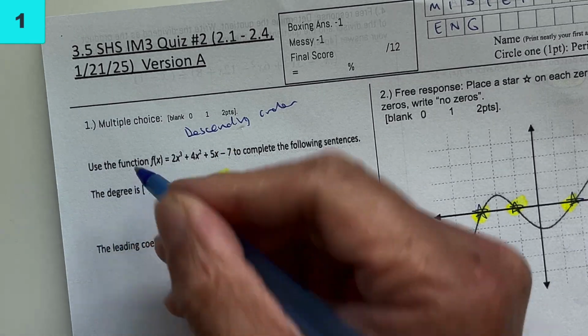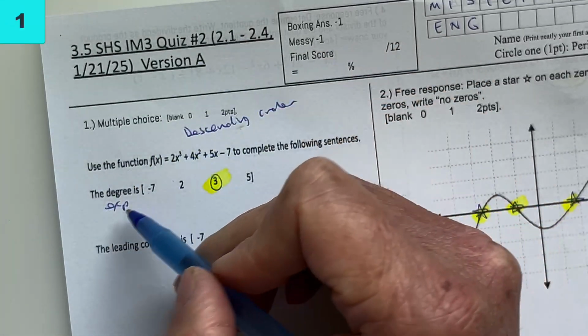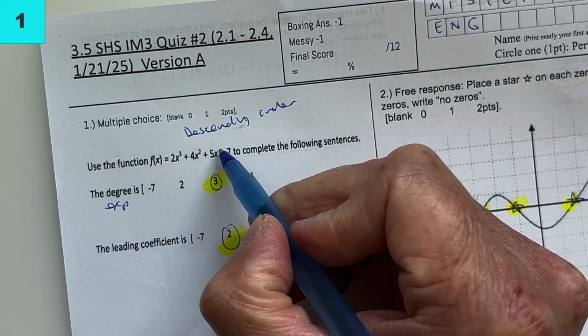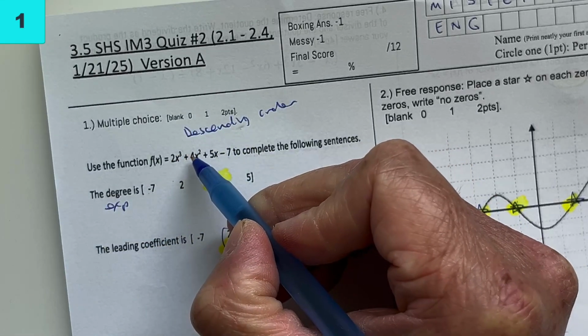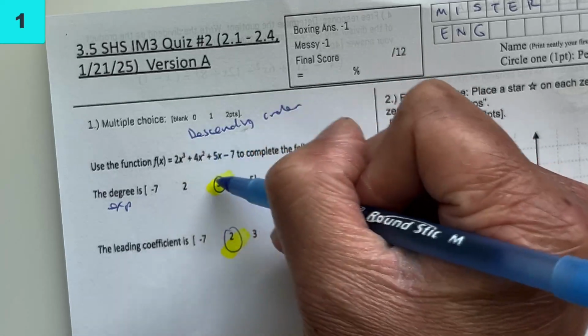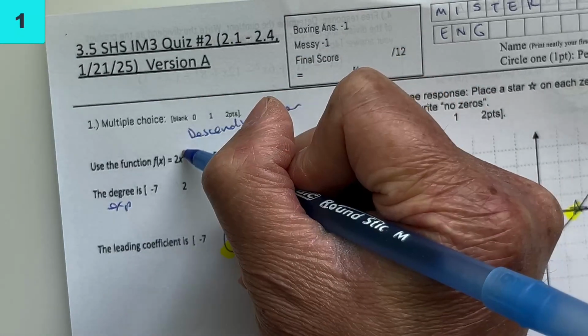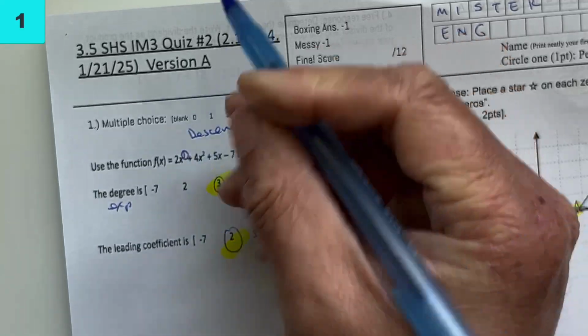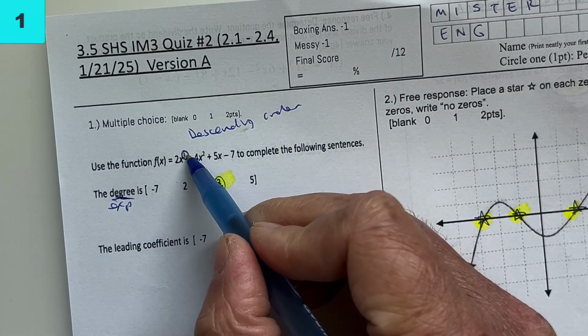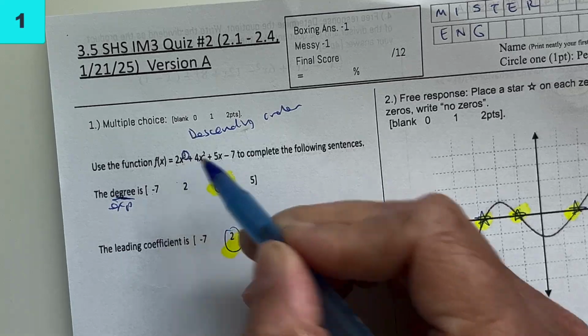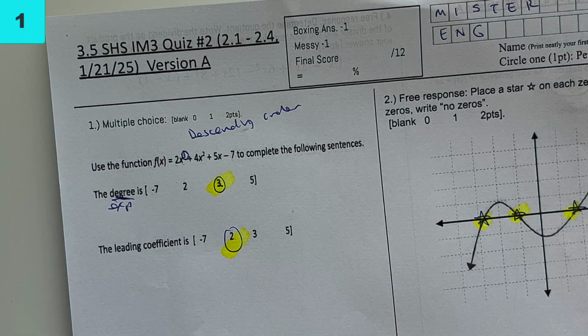Okay, so the degree is the biggest exponent. So between 3, 2, 1, and 0, the biggest one is 3. That's why 3 is my answer. Okay, from here, if you know that this is the degree, then in front of it is its leading coefficient, which is 2. Okay?